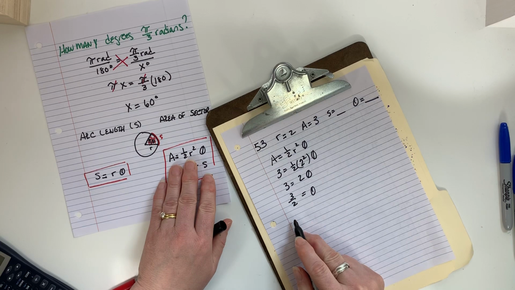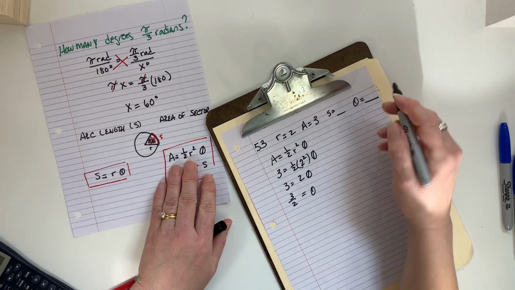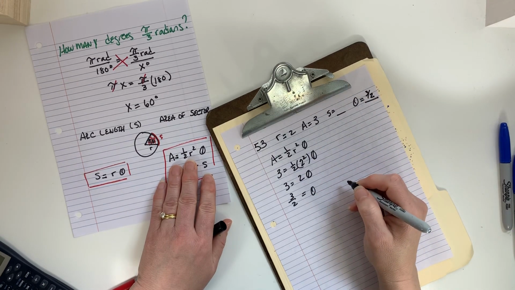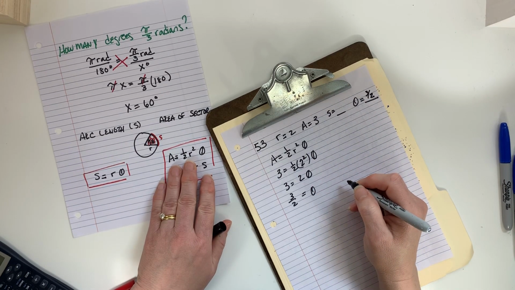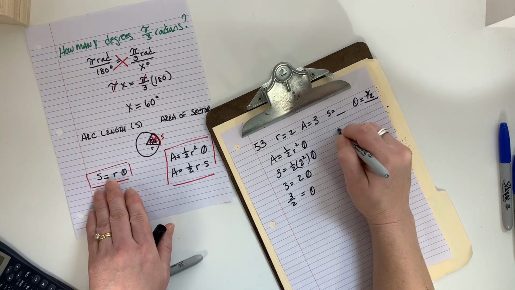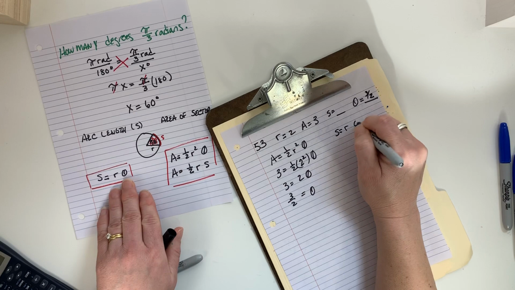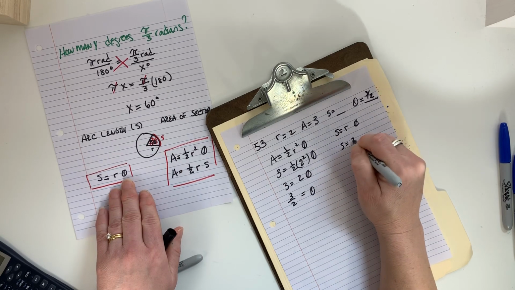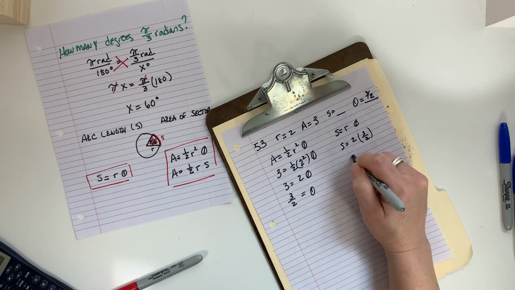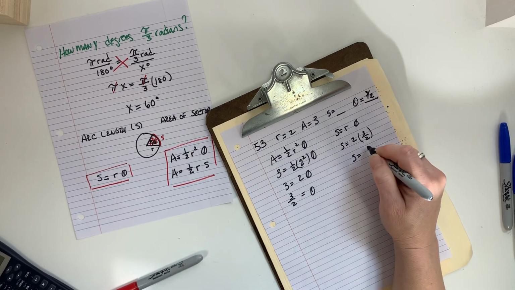That's not a problem. So that's theta. And let's see what s is. We have that s is equal to r theta. S is equal to 2 times theta, which is 3/2. So you get s is equal to 3.